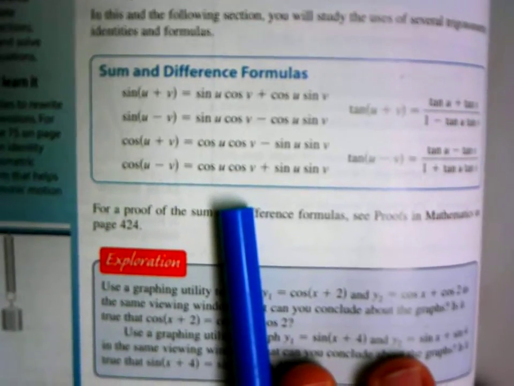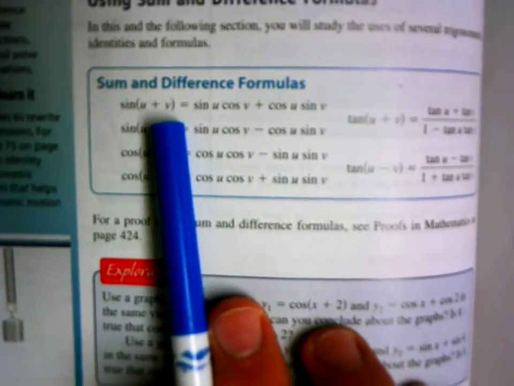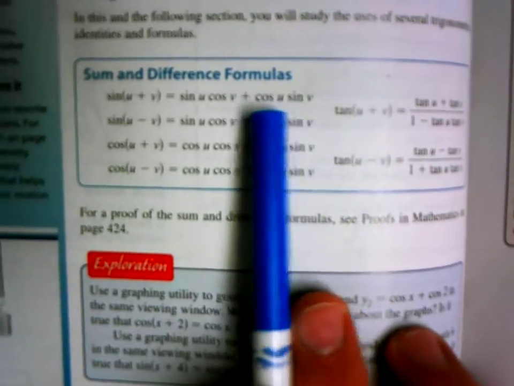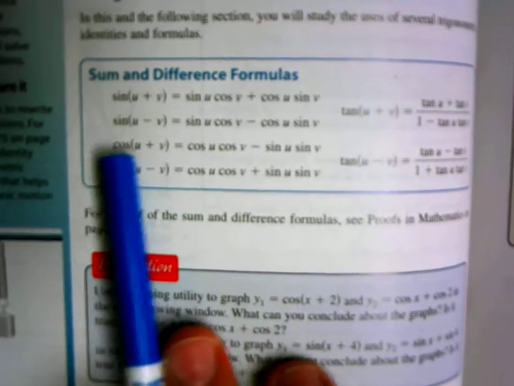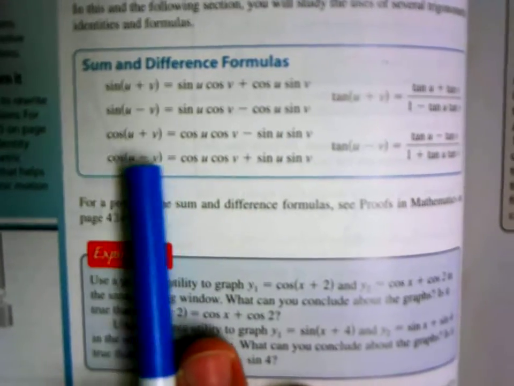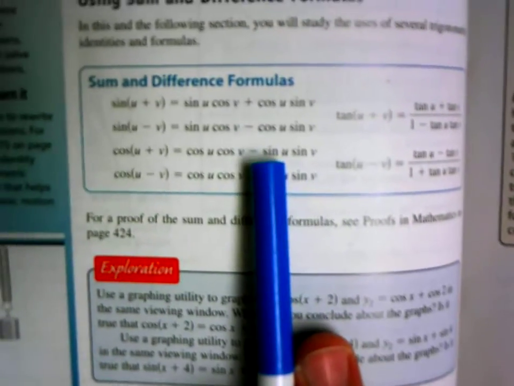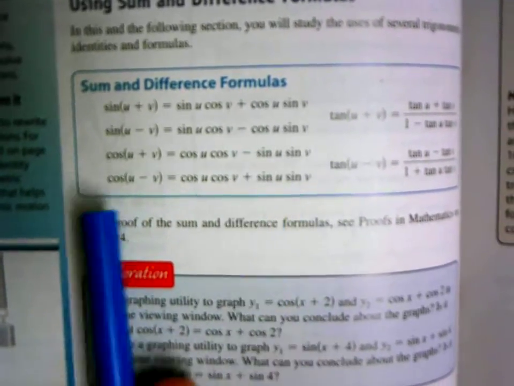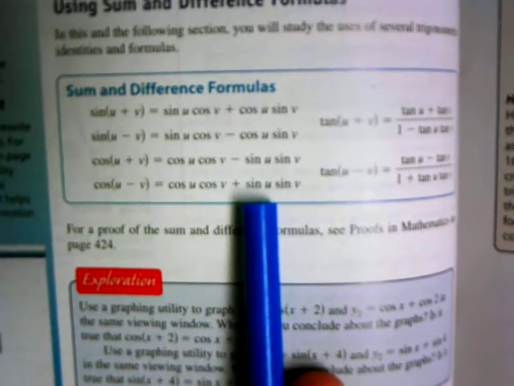So here. This is how your book presents it. Sine of 2 things added together, there's your formula with an addition sign in the middle. Sine with 2 things subtracted, here's your formula with a subtraction sign. Cosine with addition, you get subtraction over here. With subtraction, you get addition.